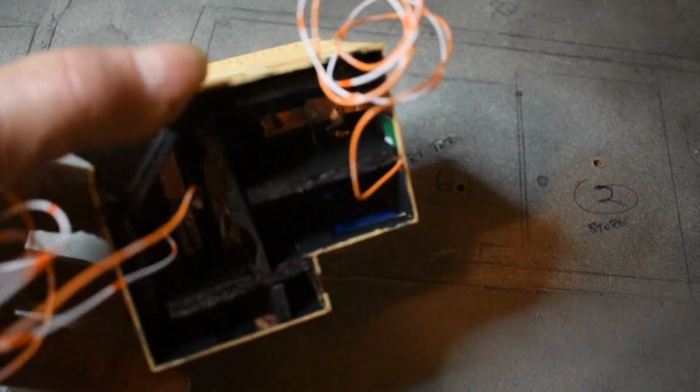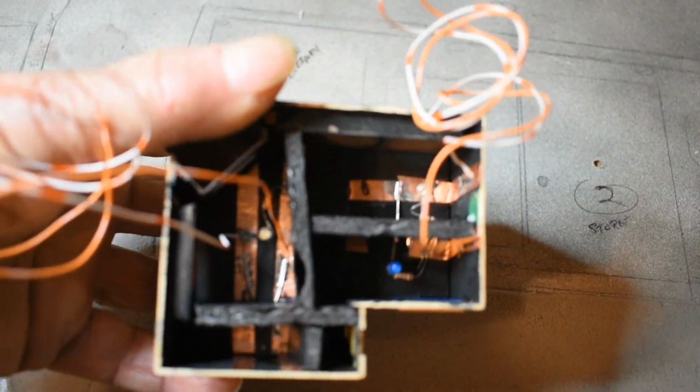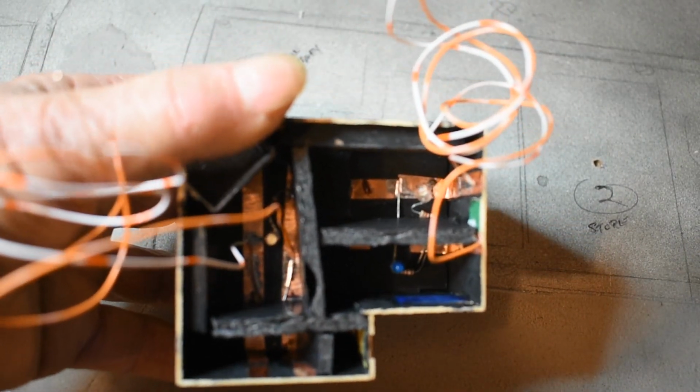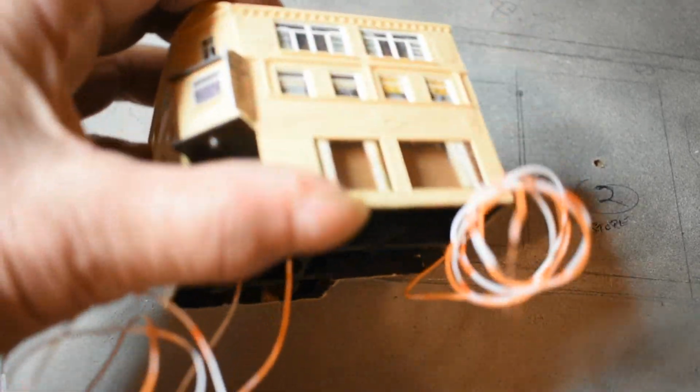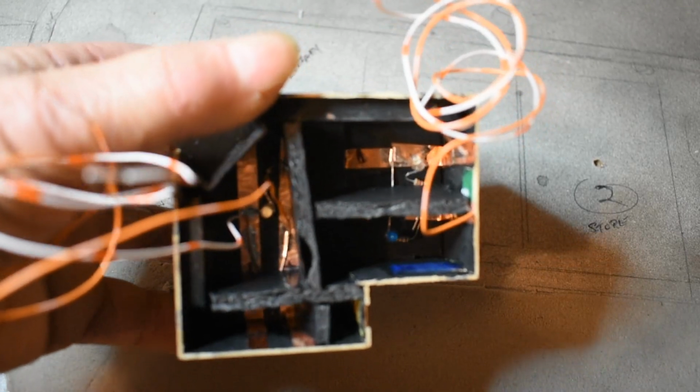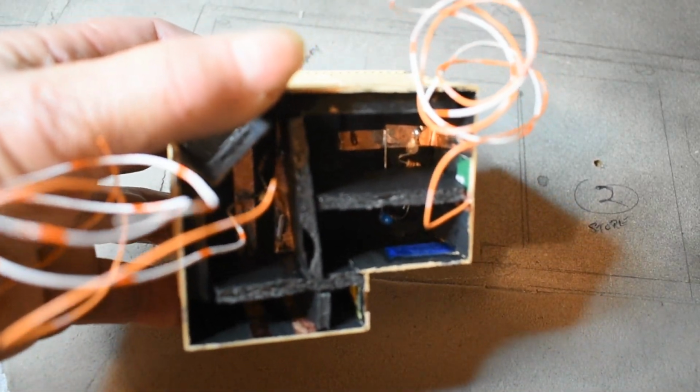What I've done with all of the buildings is the interior has all been painted black and partitioned off by floor sections. So each floor has its own set of lighting. That's what the wires are. So each building on here will also be lighted.